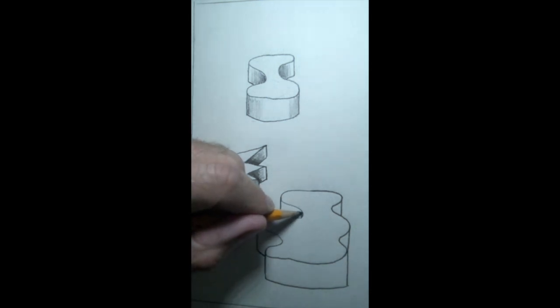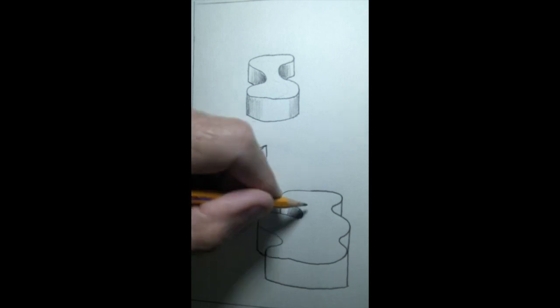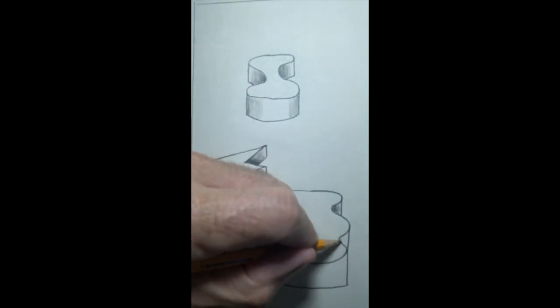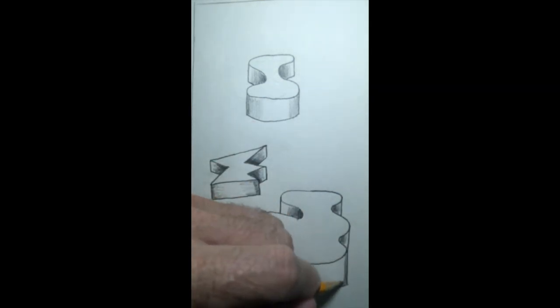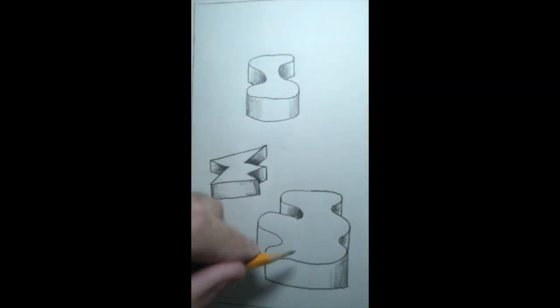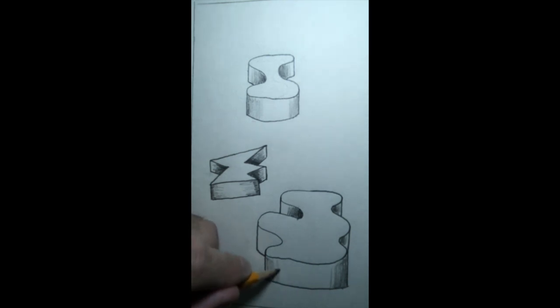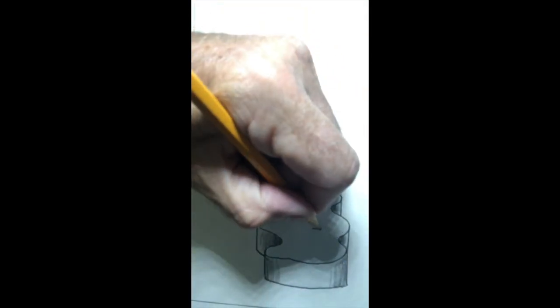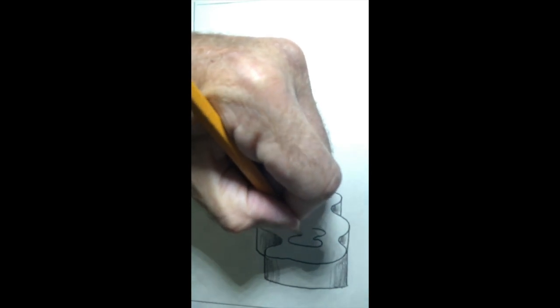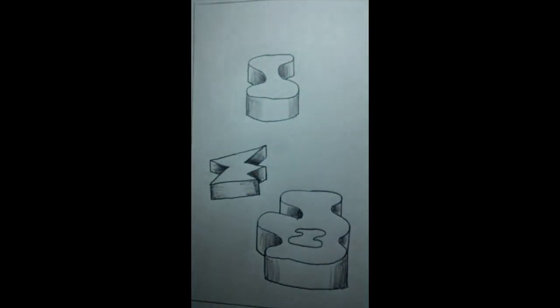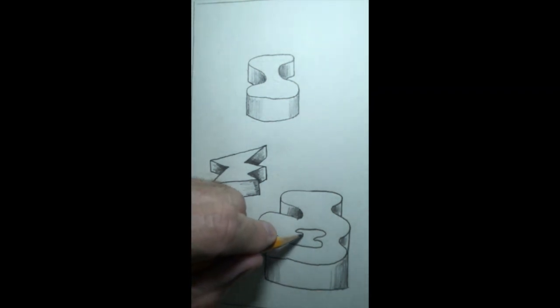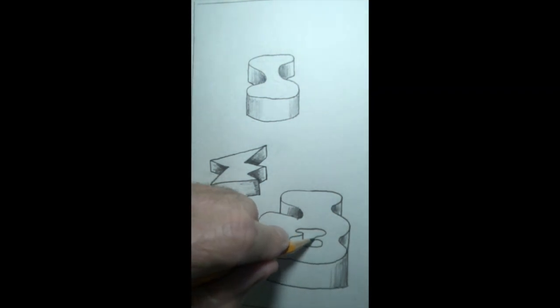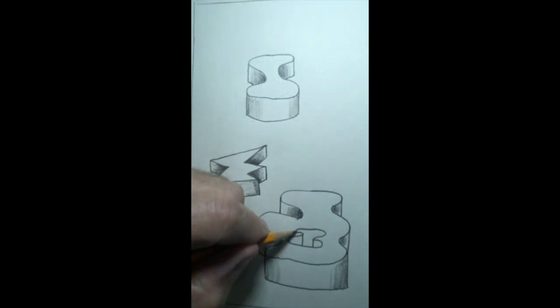Now do your shading. Fade that out. And on that edge. And in here. Okay, now here's the next step. You're going to take inside of this shape and make another shape inside of that shape. Now, bring those lines down here and here, and then you're going to fade.